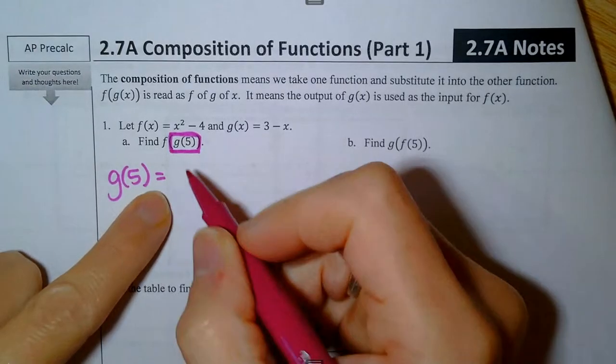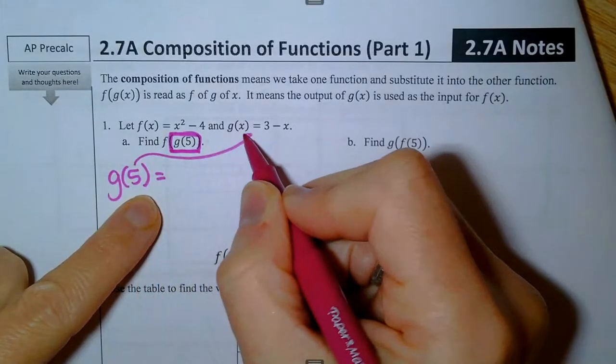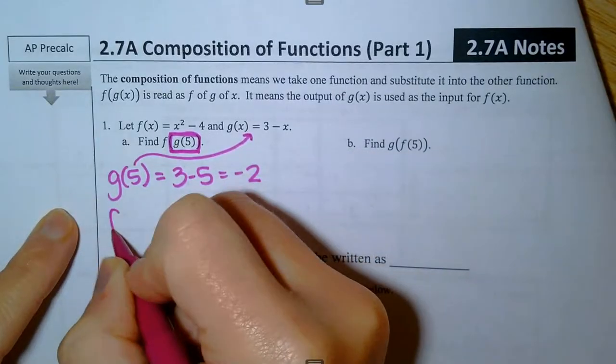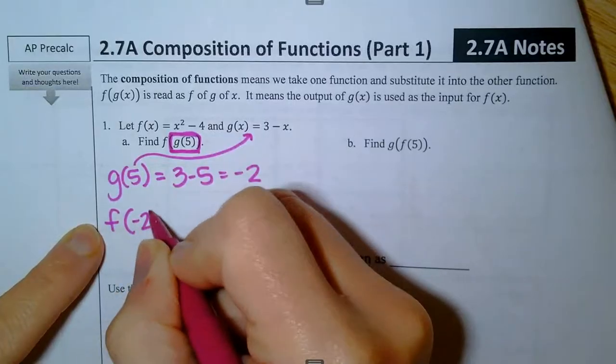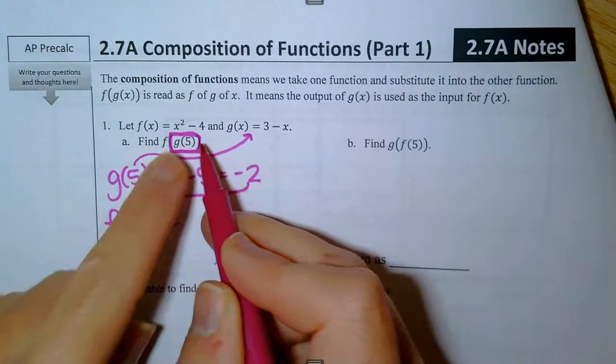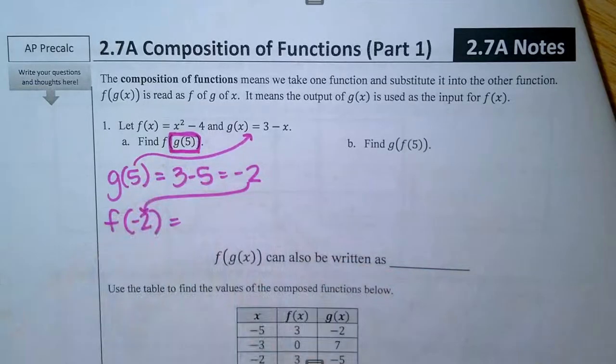So G of 5, you're just going to take 5 and put it into G. So 3 minus 5 is negative 2. And then you put your answer of negative 2 in for F. So you're always starting on the inside and working backwards.